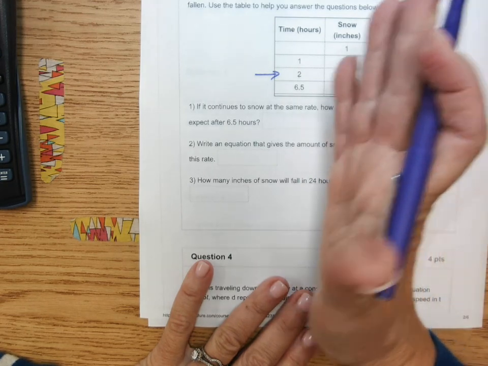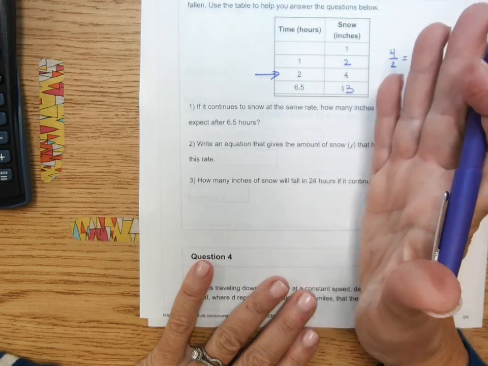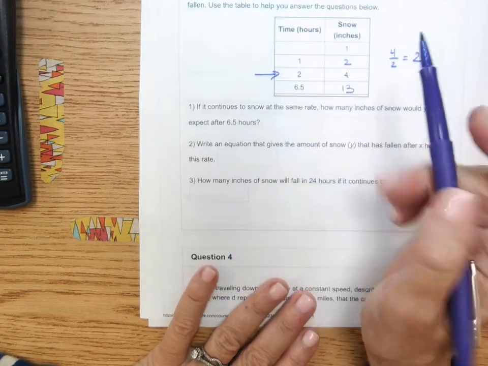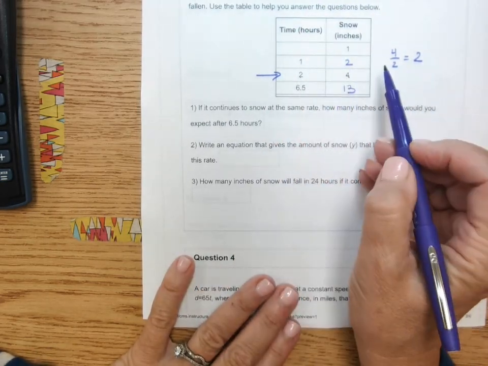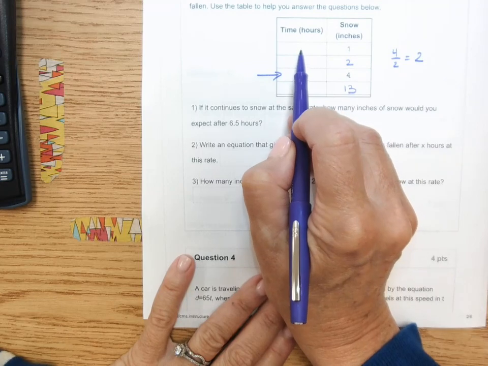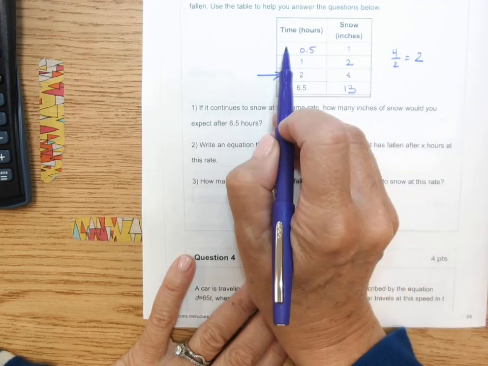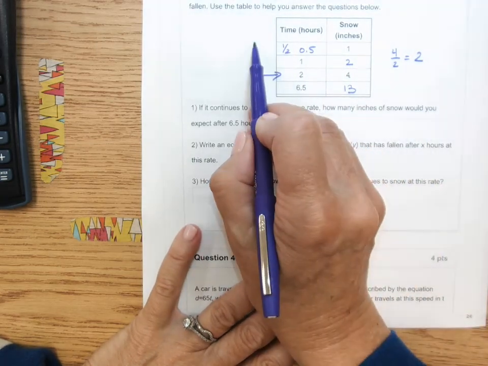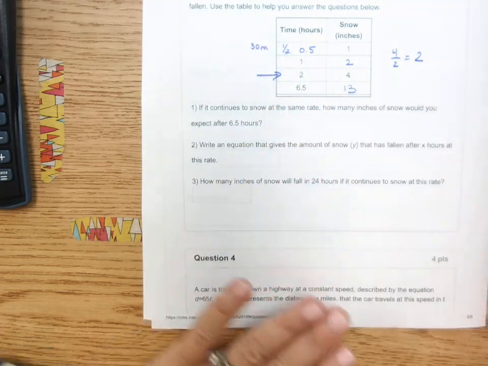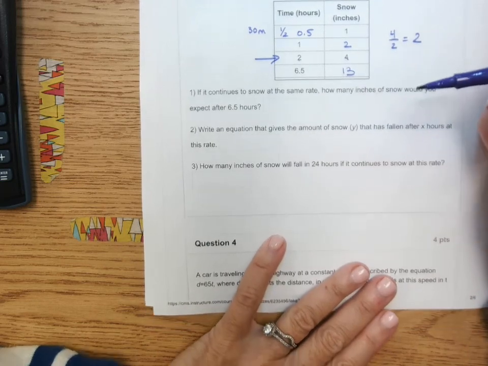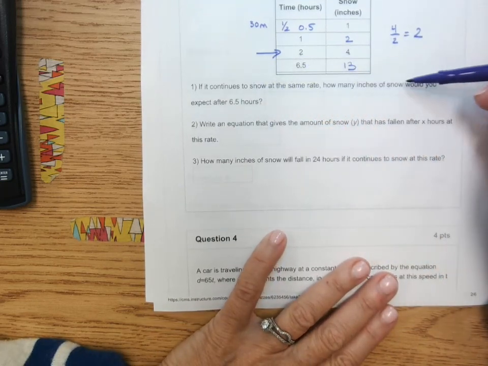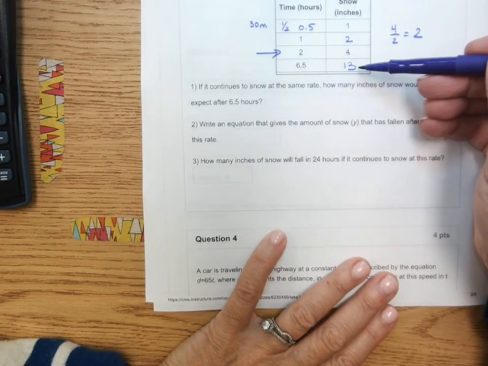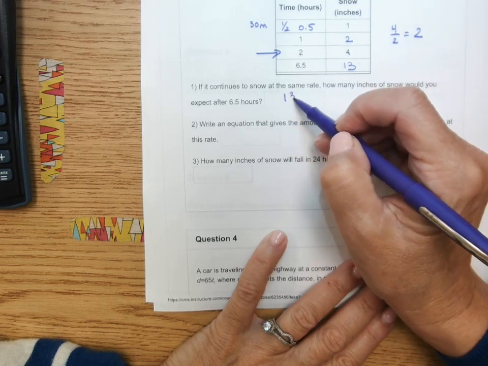And once again, if I'm multiplying to go to the right, I'm going to be dividing to go to the left. So for this one, I could have had a bunch of different answers. I could have had 5/10. I could have had 1/2. And I could have had 30 minutes. Okay. The next one. If the snow continues to fall at this rate, how many inches would you expect after 6.5 hours? You've got it in your chart, so it was 13.